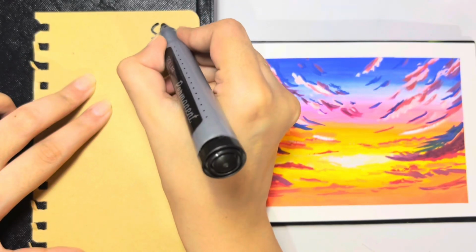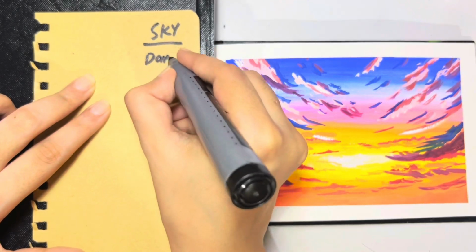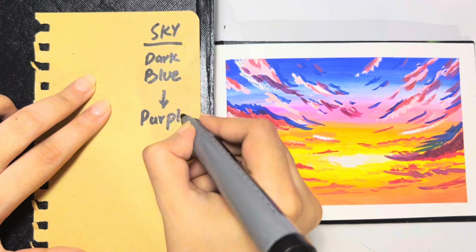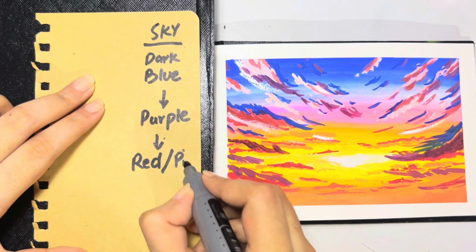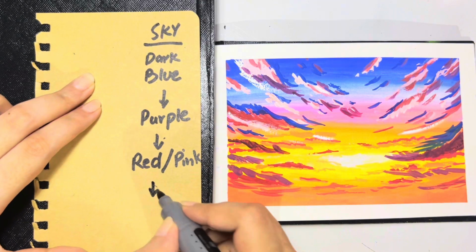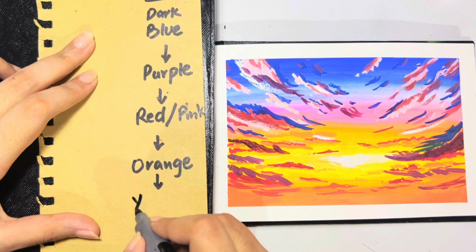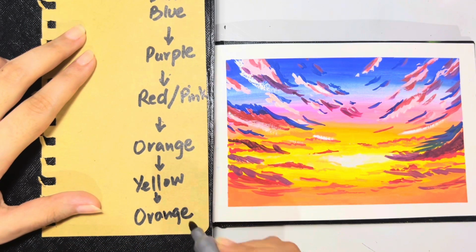For sunset, the gradient of the sky will be from the darker blue to the purple, through the more red pinkish, and then orange and then yellow because of the sun, and then orange again.